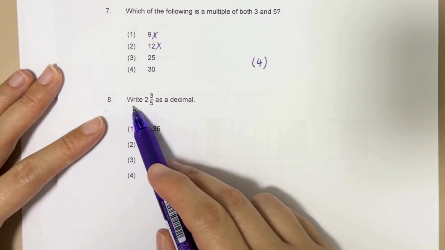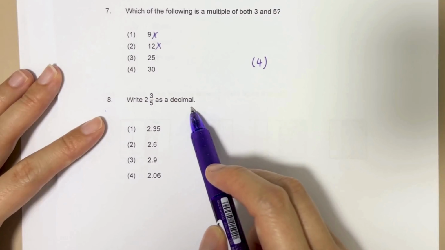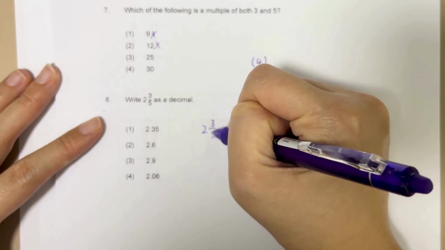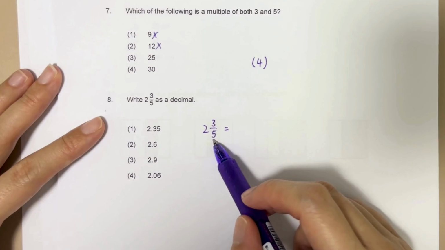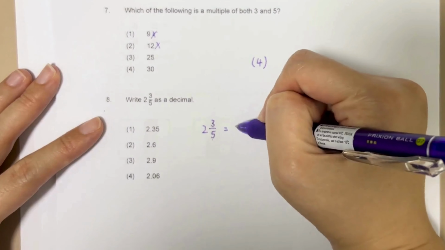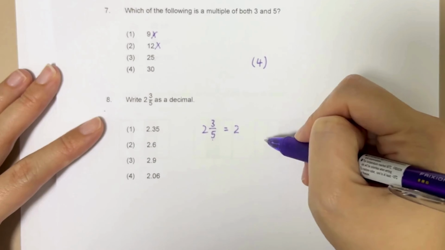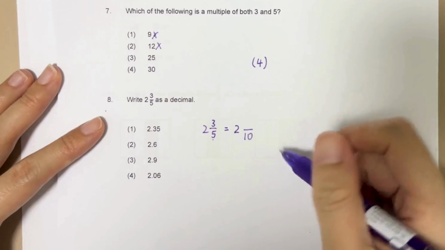Question 8. Write 2 and 3/5 as a decimal. To convert a fraction into a decimal, I will make the denominator into 10, 100, 1000. So this is 2 whole. Stay as 2 whole. Denominator 5 change to 10.